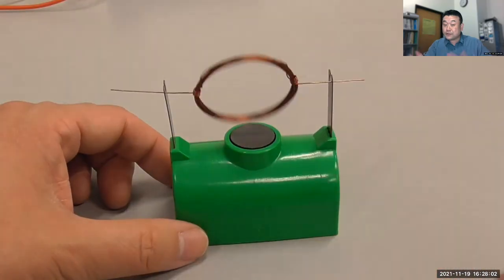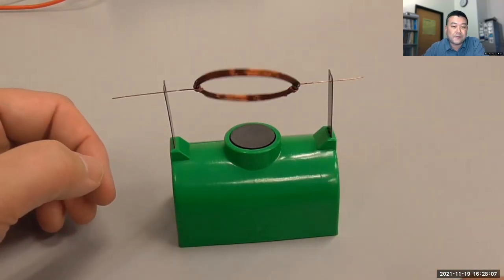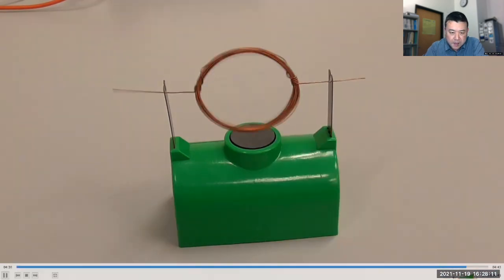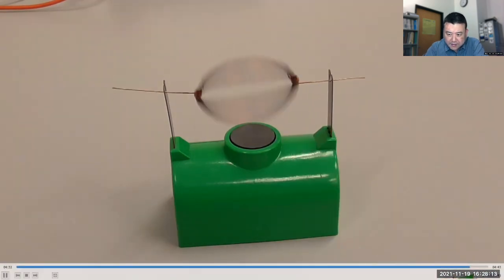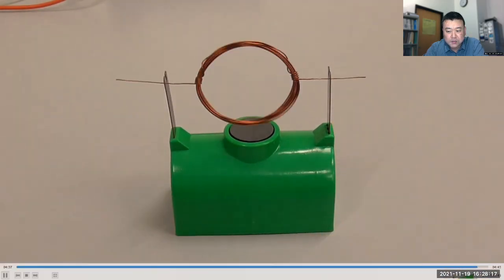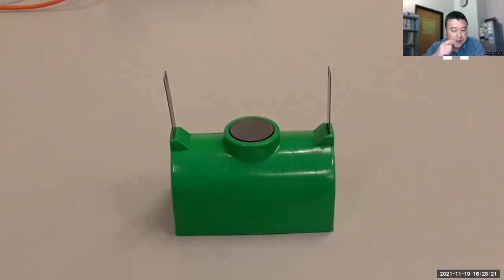But this is the world's simplest motor. That's all the parts there are. I think you can buy the kit for like $5 or $10, pretty cheap. And you could swap out this magnet here for a better magnet. I've tried it with a stronger neodymium magnet. It didn't work out all that much better.